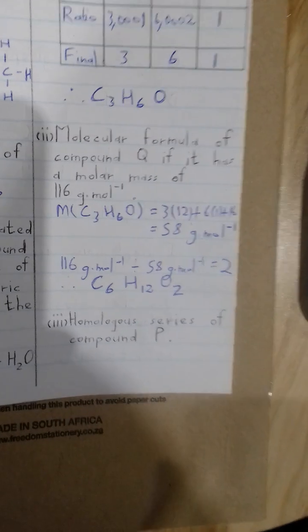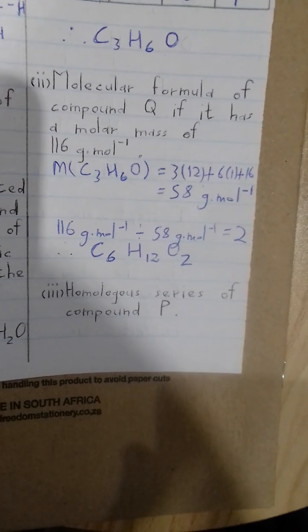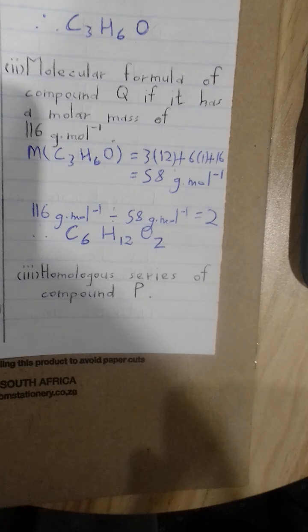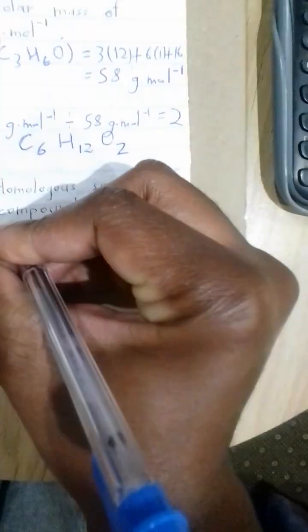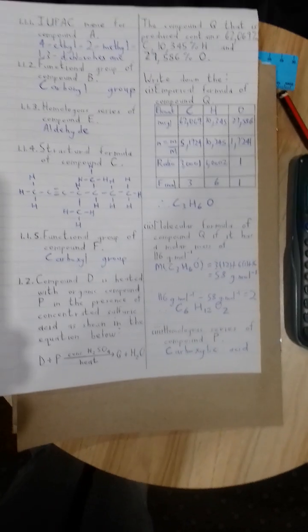Roman numeral number 3 asks for the homologous series of compound P. Homologous series, right? Remember we said D is pentanol. Its homologous series is alcohols. So we know that P is a carboxylic acid. Okay, I hope that makes sense.